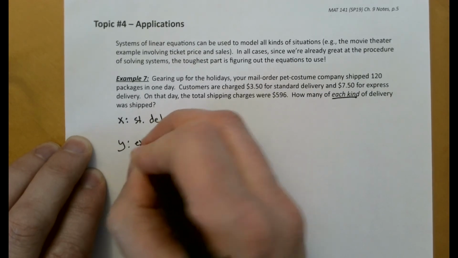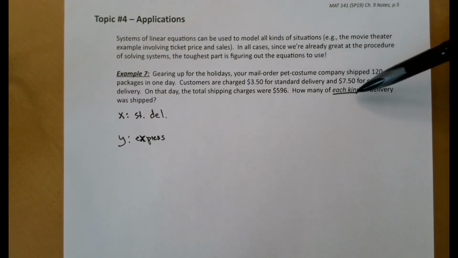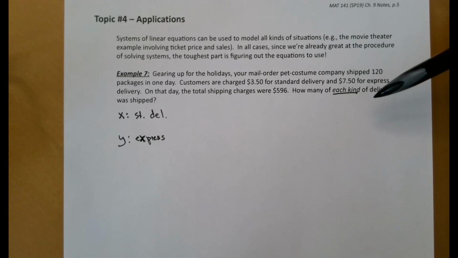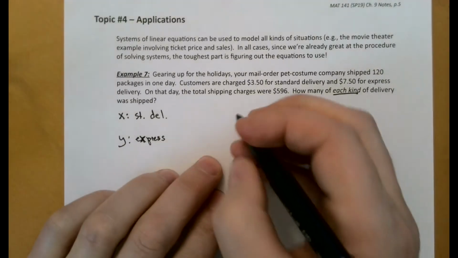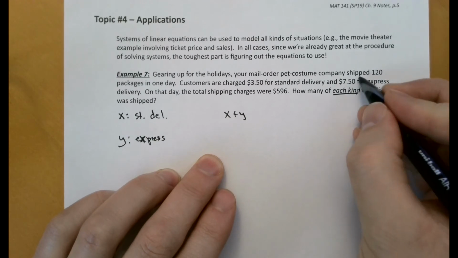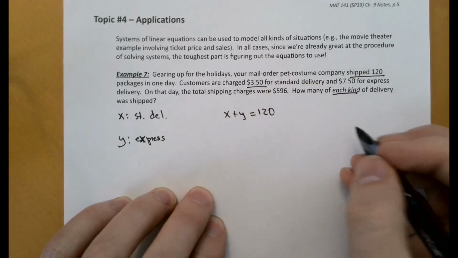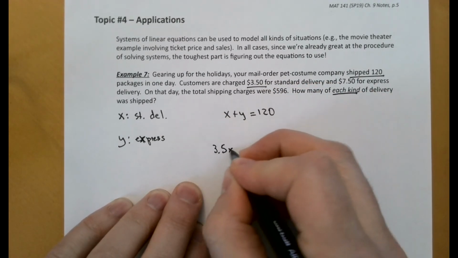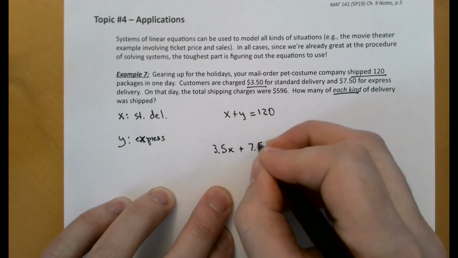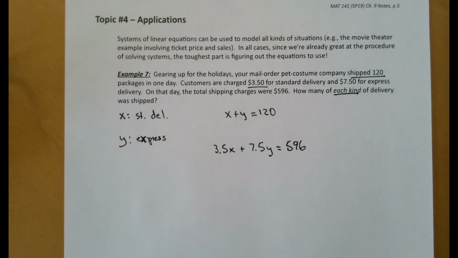So when you're picking your variables for your equations, there's always going to be two, by the way, for these types, you want to look at what question you're trying to answer, because your variables could be anything we want. So let's say we have X standard deliveries and Y express deliveries. How many total are going to go out in this particular day? 120. Well, we then know that there's $3.50 for each X delivery, so 3.5X plus $7.50 for each Y delivery, and that total is supposed to be 596. That's our shipping charges. So all we have to do is solve these simultaneously.